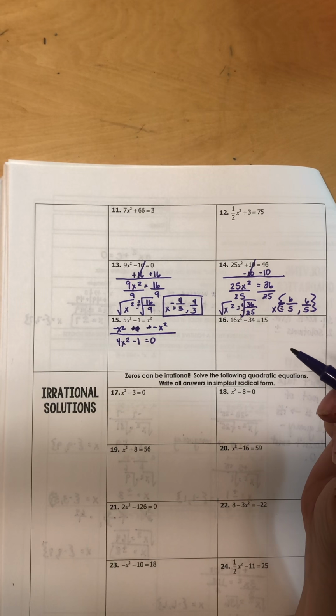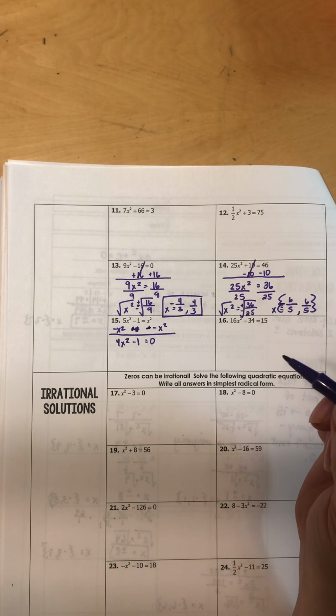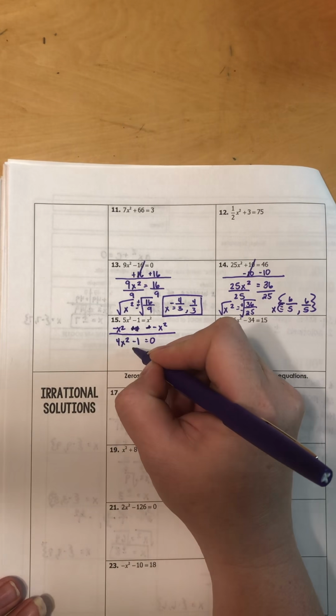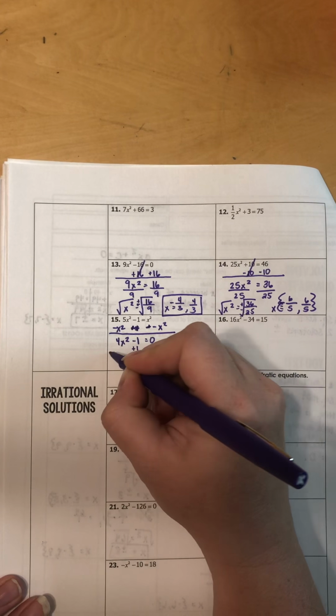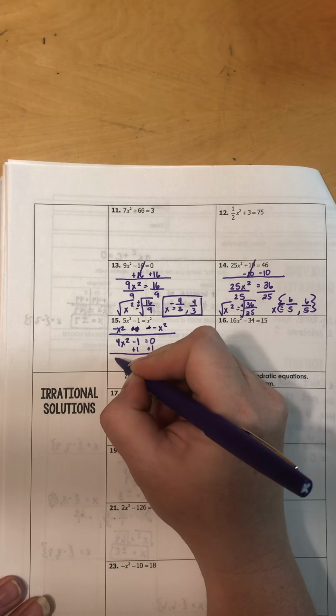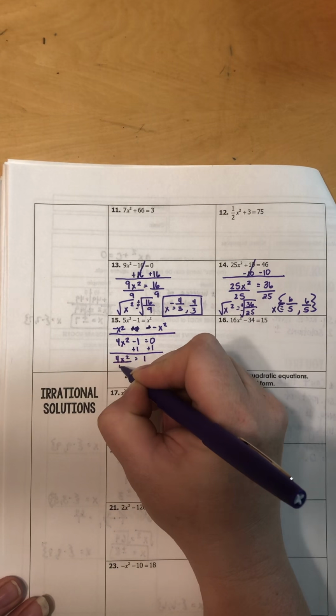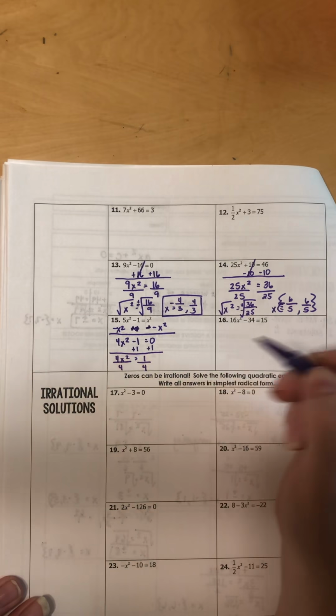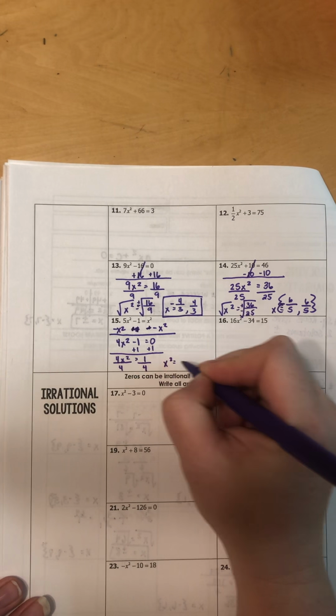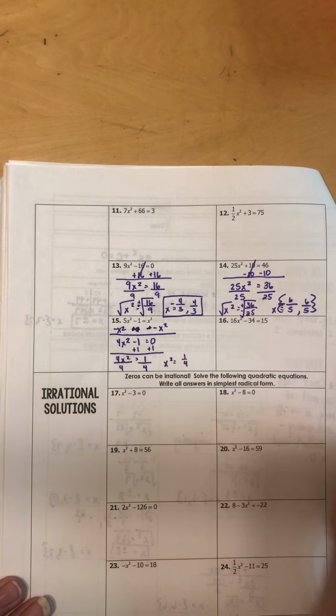Alright, now it's in the order. I'm going to get x squared all by itself. So I'm going to add 1. So I'm left with 4x squared equals 1. Divide by 4. So now I have x squared equals 1/4.